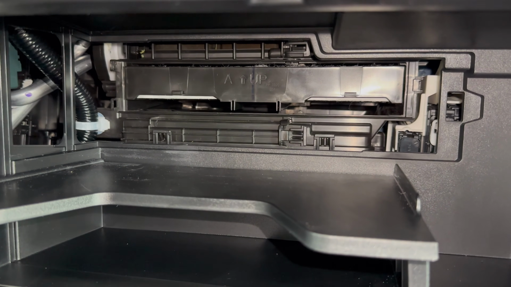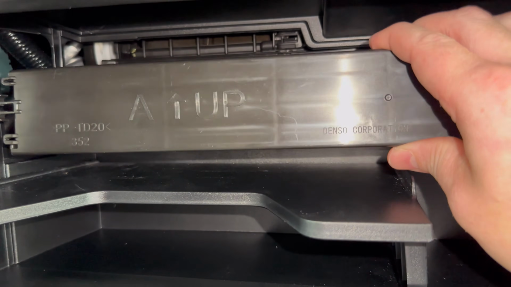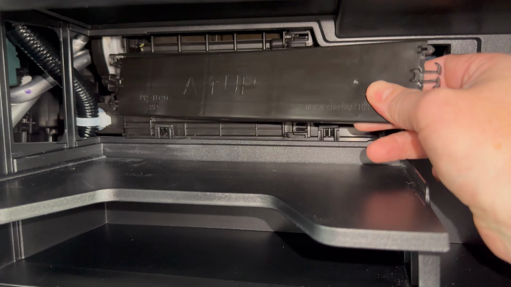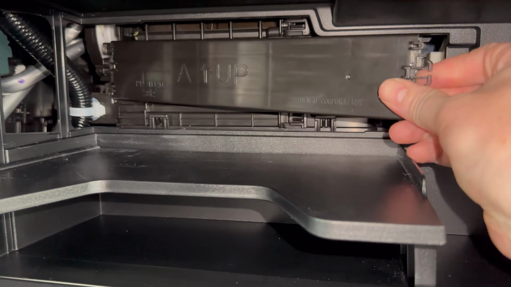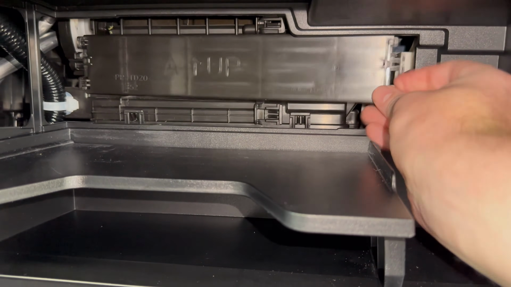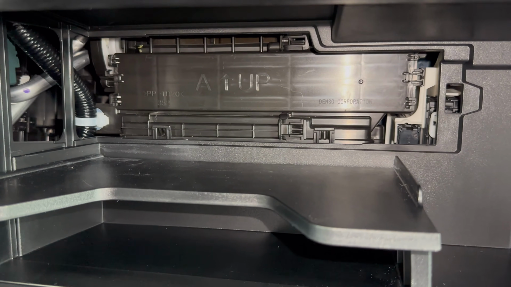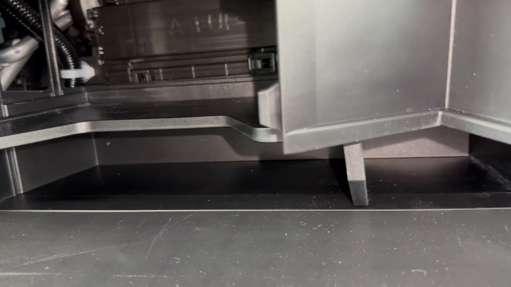Once you have your tray slid back in there, we're going to put the access door on. And again, you'll orientate this with that arrow pointing up. And what we want to do is start those two tabs in on the left side. They just kind of slide into place. And then this side will snap on. Like that. Once you get the access door snapped on, we need to put this L-shaped panel back in there.